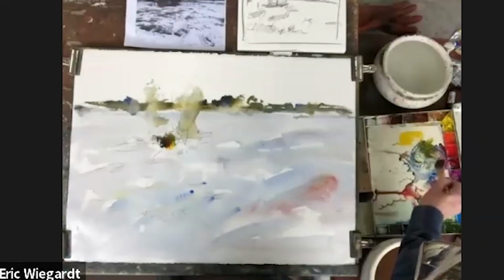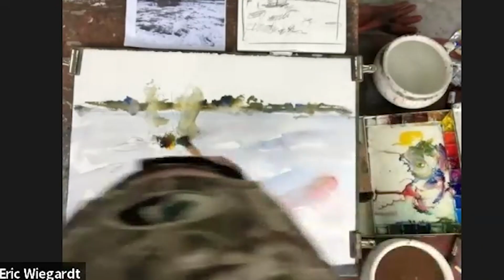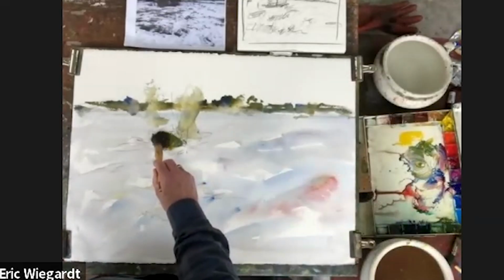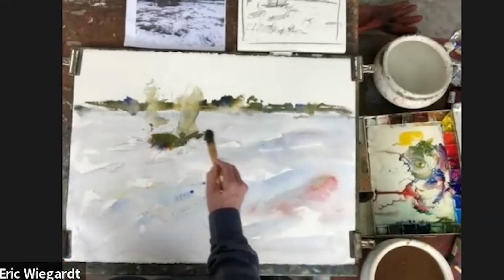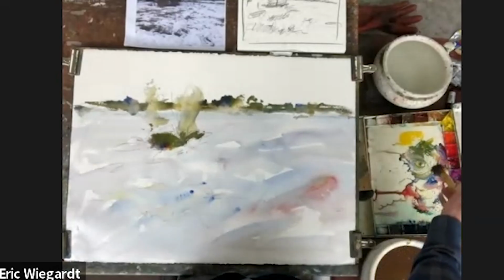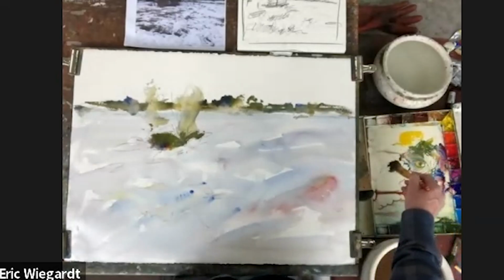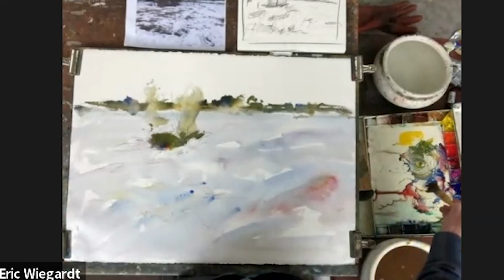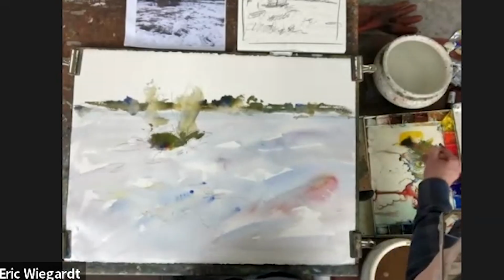So it feels about right. Bristles are splayed out. Get them more splayed out now. Now, when you come back into your palette to splay out your bristles, do it in a dry spot in your palette. Because if you do it in a wet spot, you're going to be picking up the water that's in your palette, and it'll pull the bristles back together again.